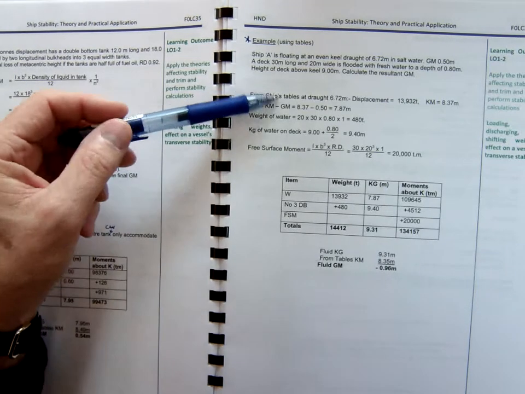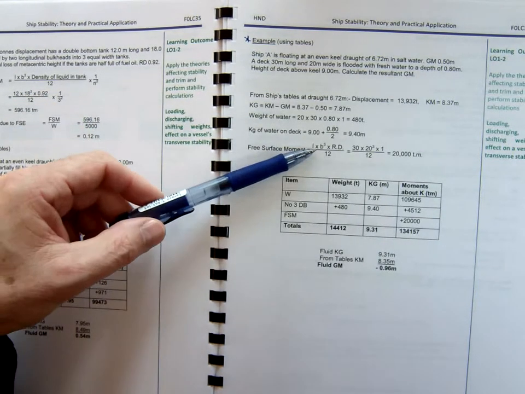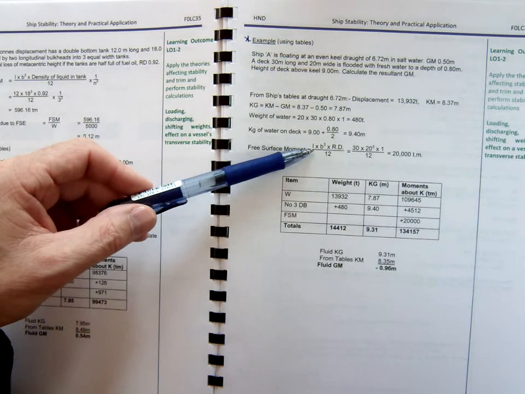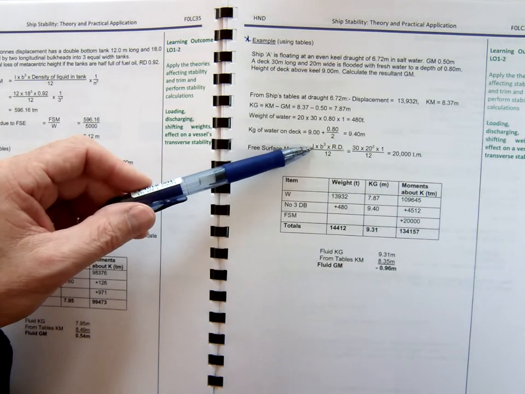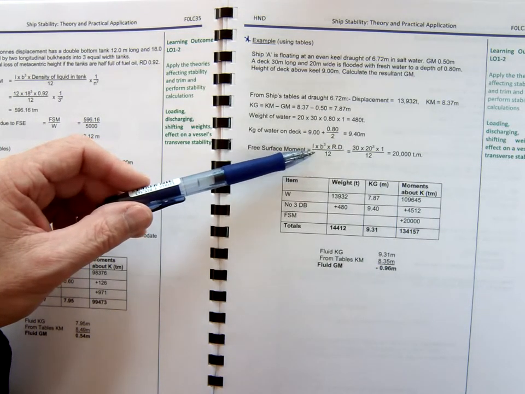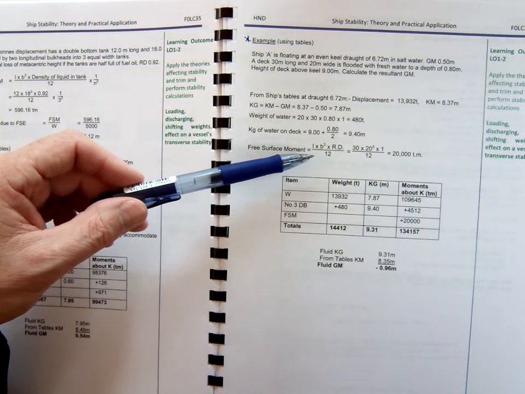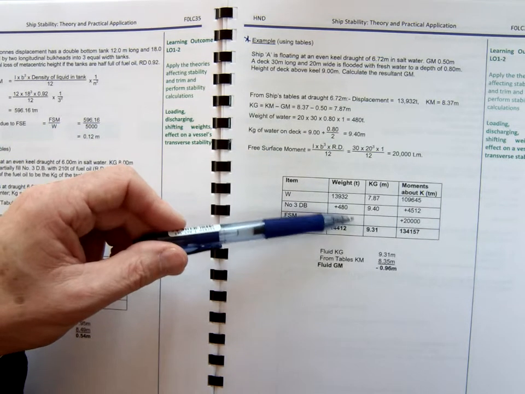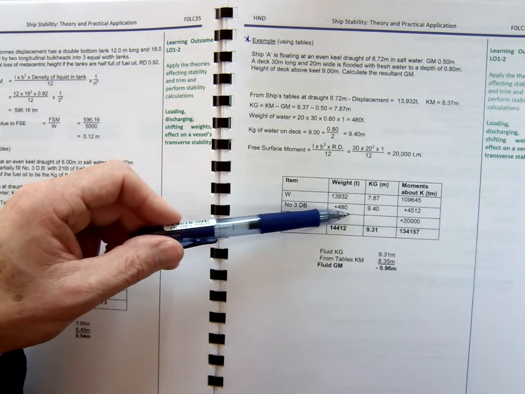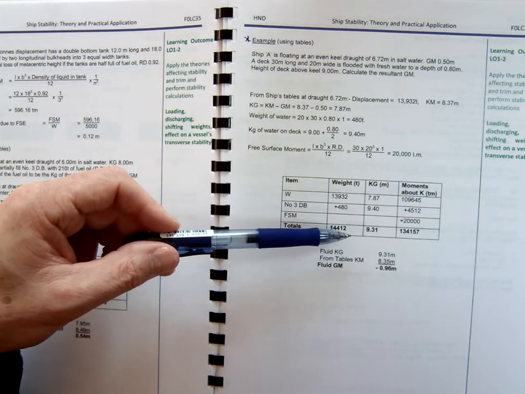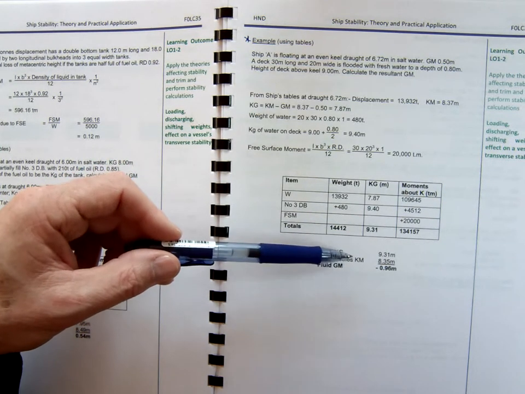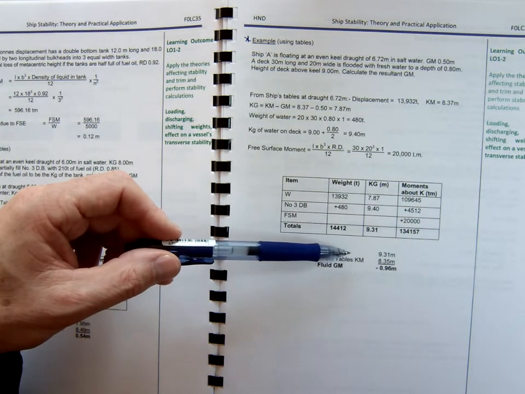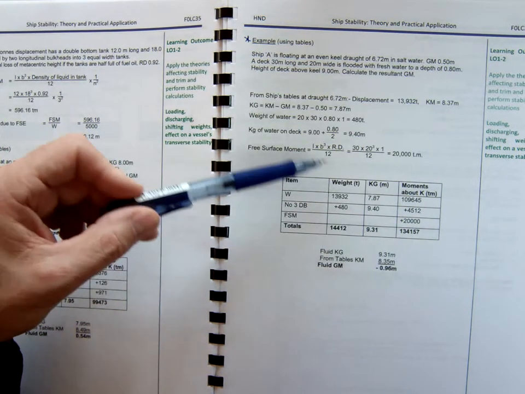We want to look at this example here. In the previous example where the ro-ro deck was flooded, we worked out the free surface moments and divided them by the displacement of the vessel to get a correction. There is another way we can solve the problem, and this is where we introduce the free surface moments into our KG table, which gives us a fluid KG and a fluid GM. It gives us exactly the same answer, but just shows another way of doing it.